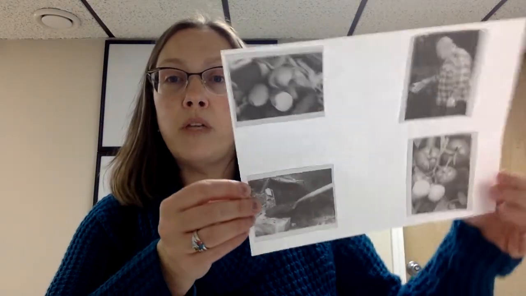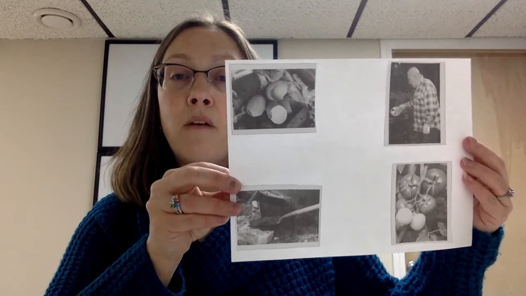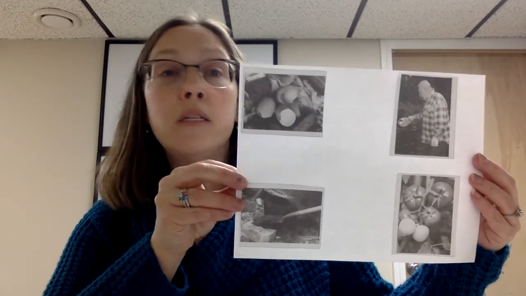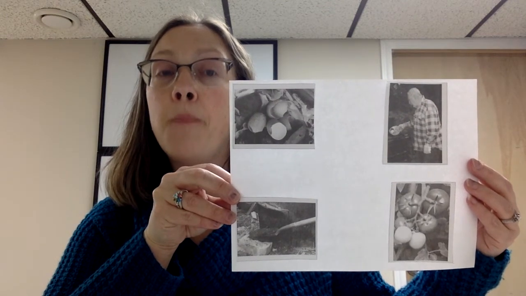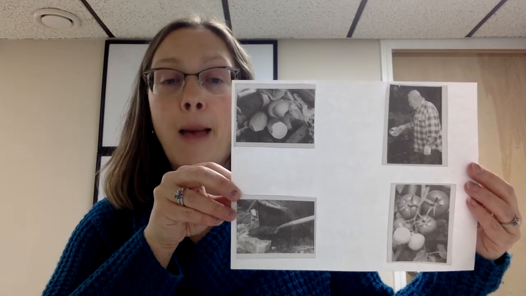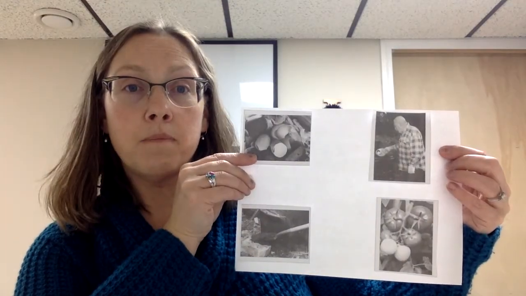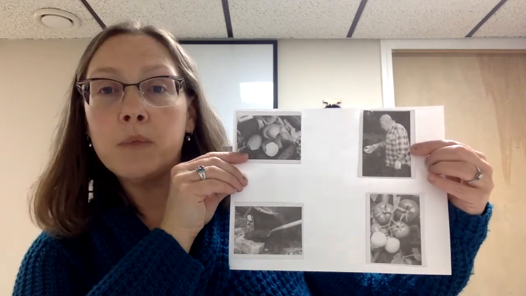So we have used our four pieces from activity page 6.1 to tell the process of composting. So we start with our scraps. We take our scraps and put it into our compost pile.